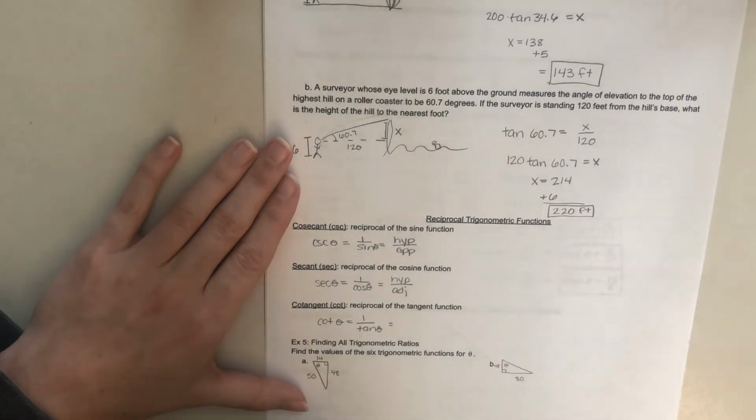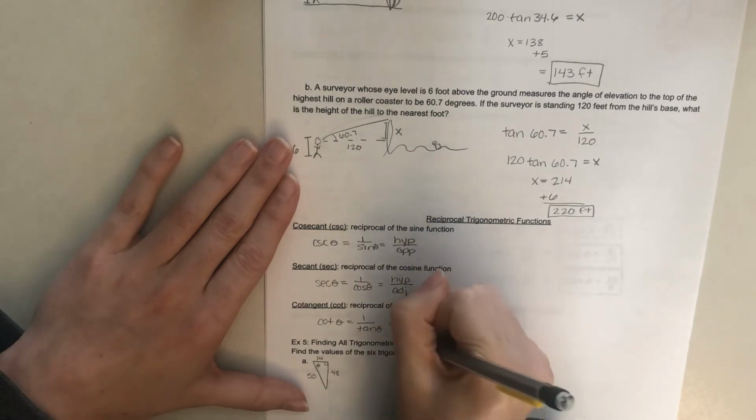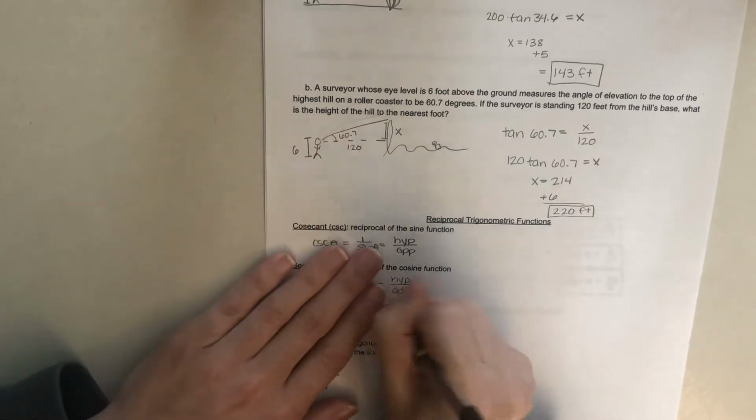Which gives me adjacent over, not hypotenuse, over opposite.